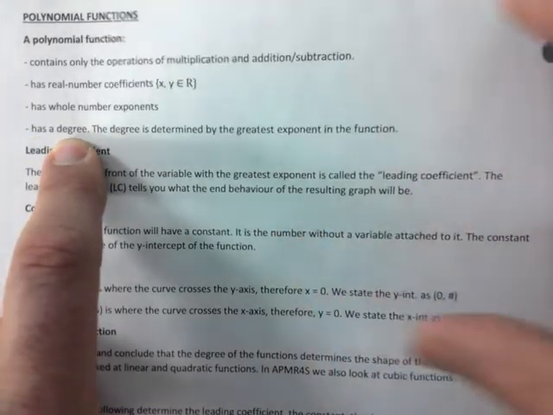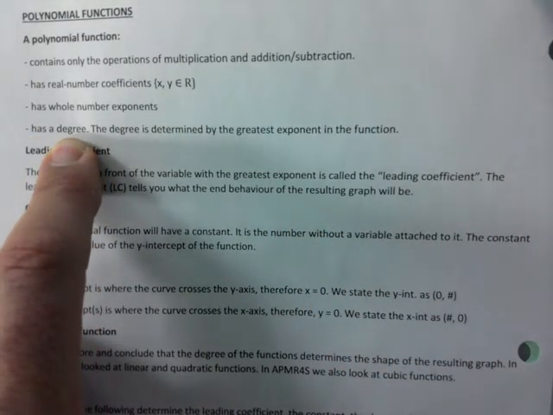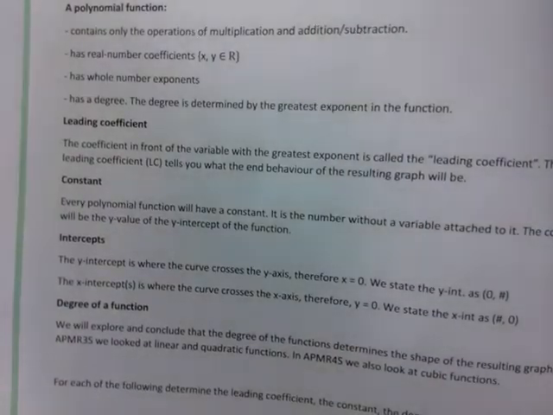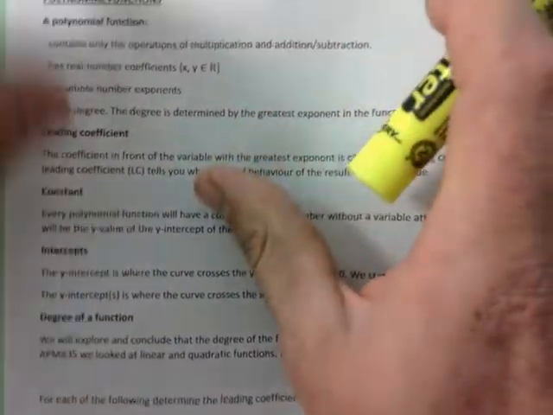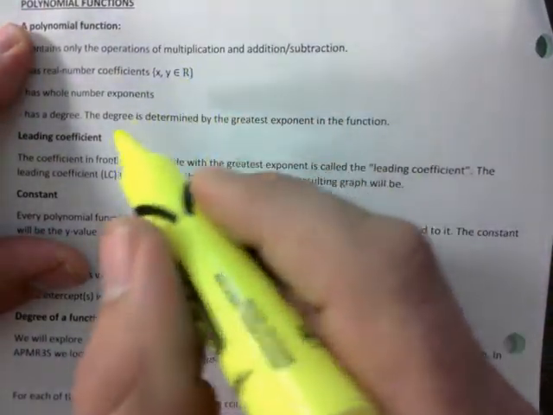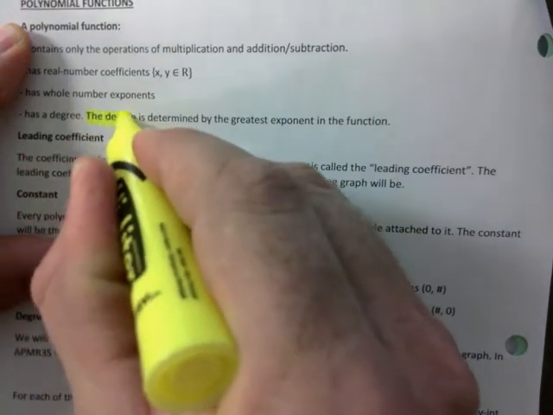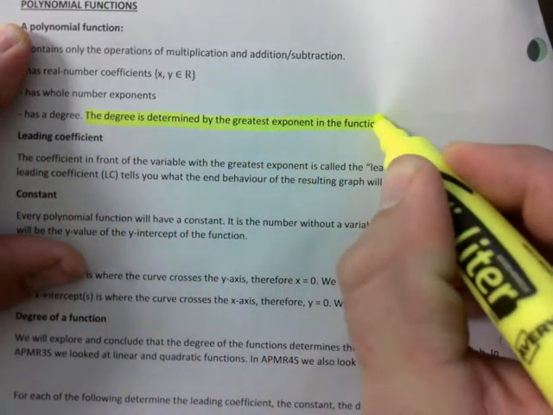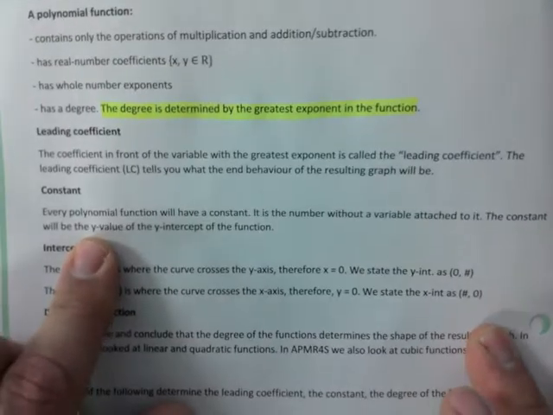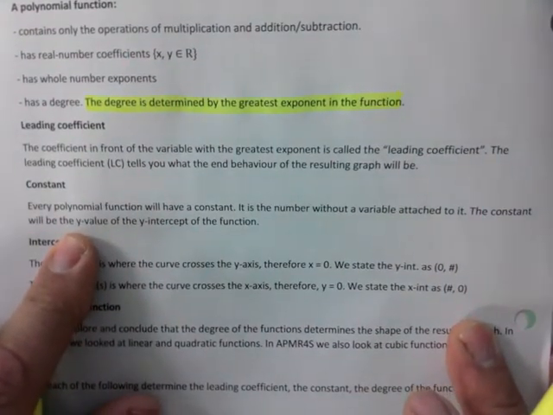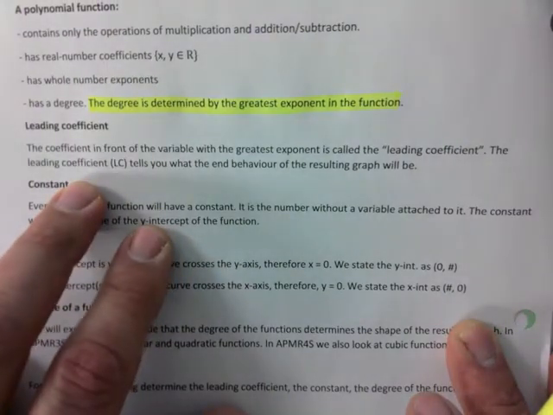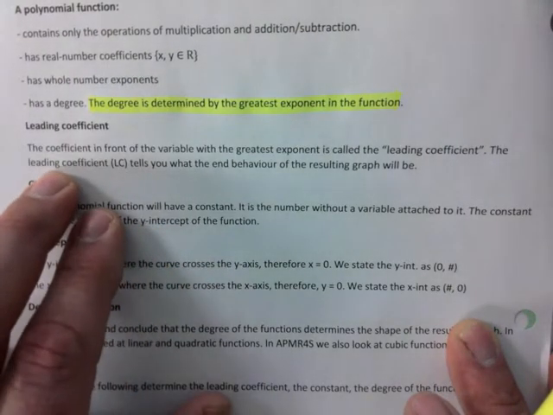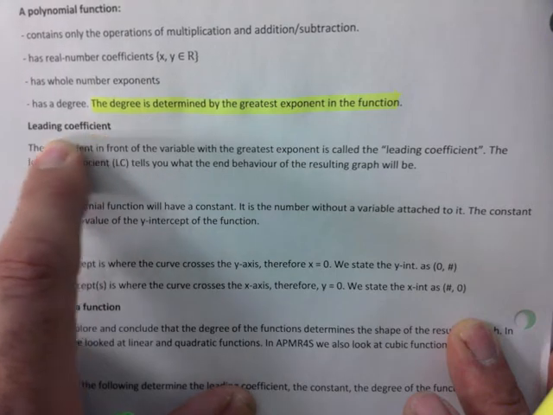They have a degree, and this is where I'm going to start highlighting. The degree, and you probably recall this, even if you come from pre-calc, you will know this, right? The degree is determined by the greatest exponent of the function, okay? So you scan that function, and you see, oh, there's a 3, that's the highest exponent, then the degree of that thing is 3, okay? This is going to be big, guys.